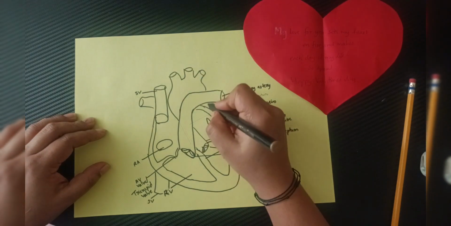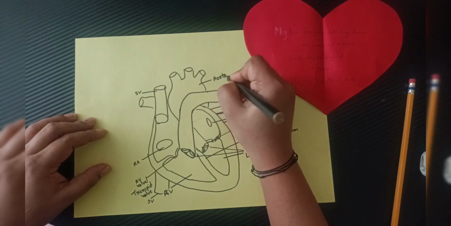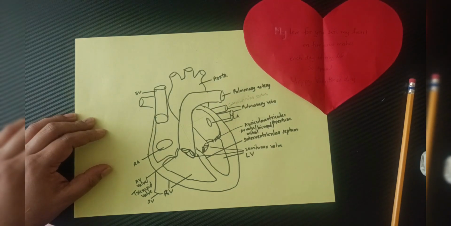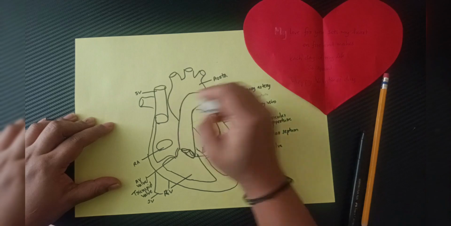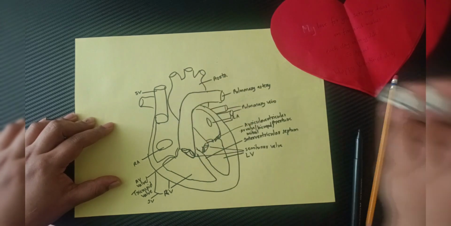Okay, open towards the aorta. Okay, this one is the aorta. Okay, this is all about the simple structure of the heart, but now we can erase this septum. So the septum is inside the structure.